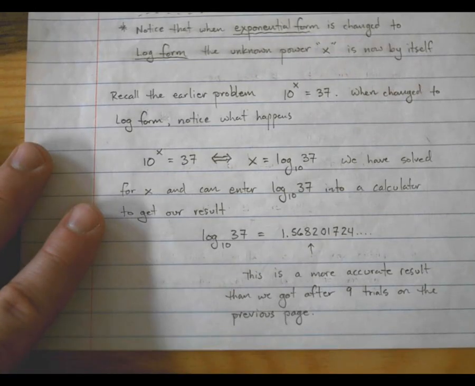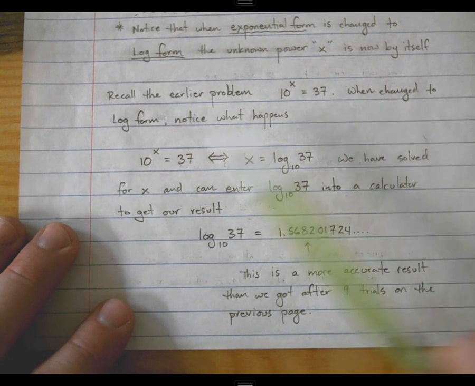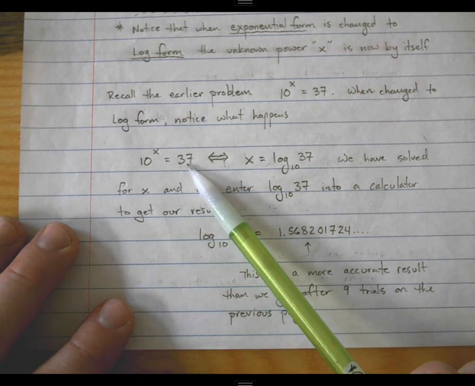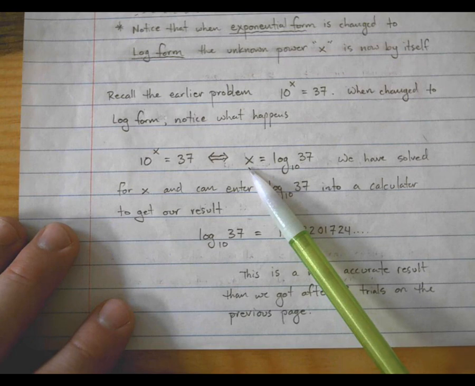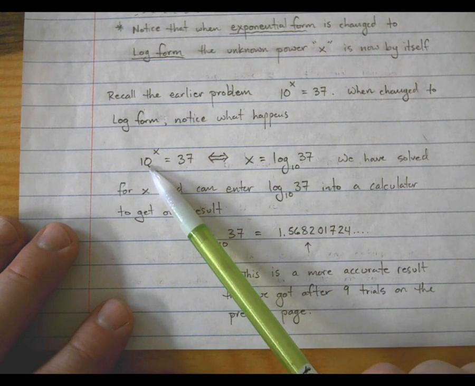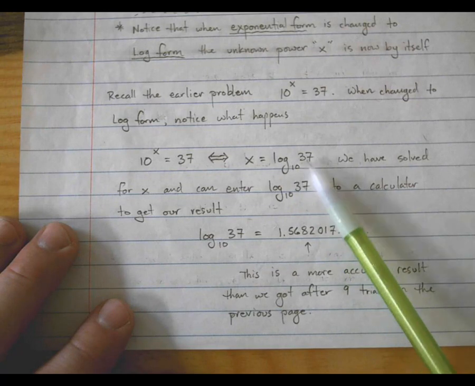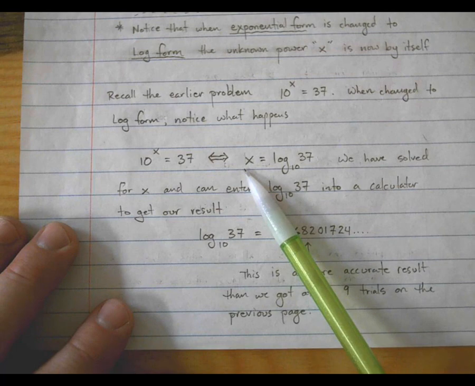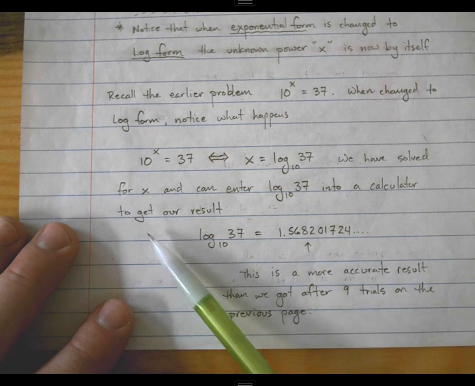Now recall that earlier problem: 10 to what power equals 37? Well, when changed to log form, notice what happens. 10 to the x equals 37. We're going to change this over to log form. The unknown power goes here, that's my x, equals the log. Since the exponent had base 10, the log now has base 10, and we're taking the log base 10 of 37. So I've solved for x. I've got x by itself here. And now I can enter log base 10 of 37 into a calculator to get the result.